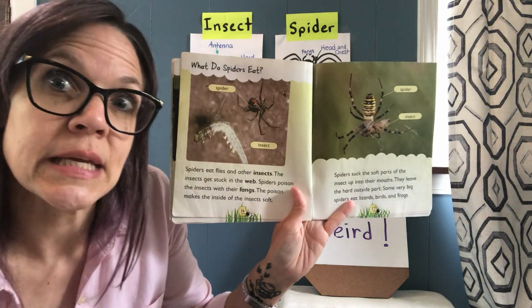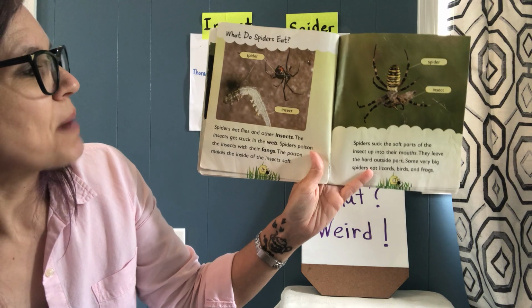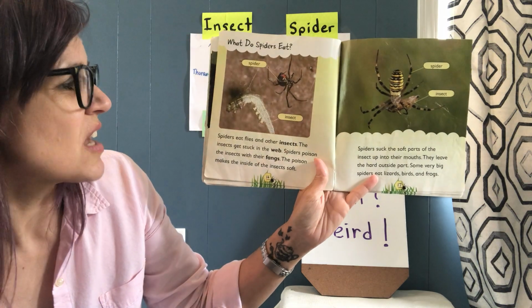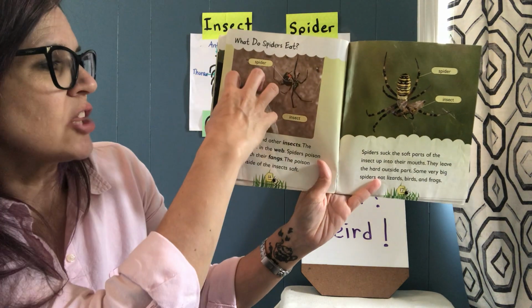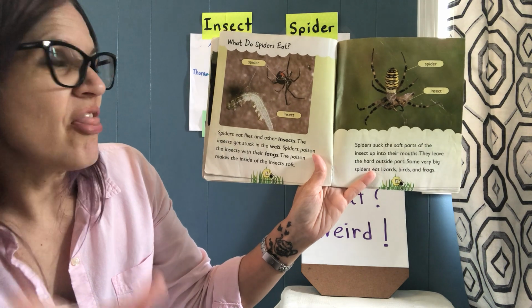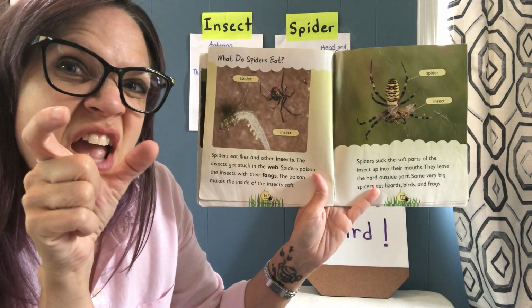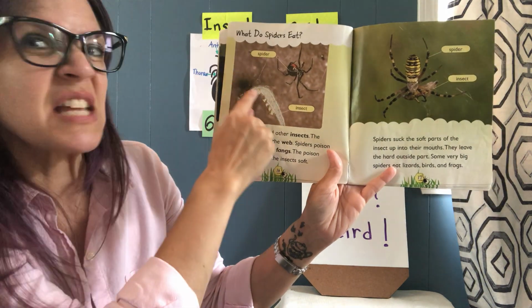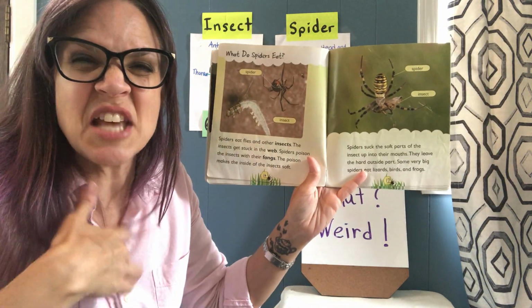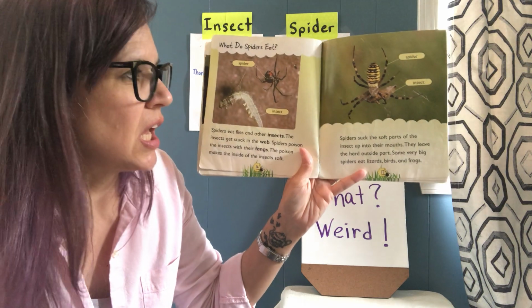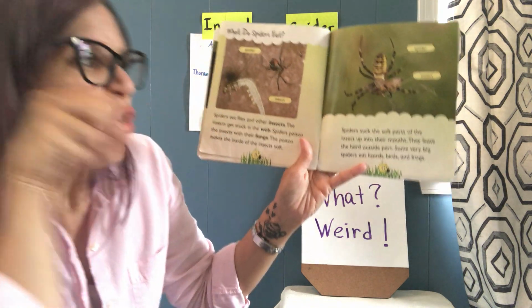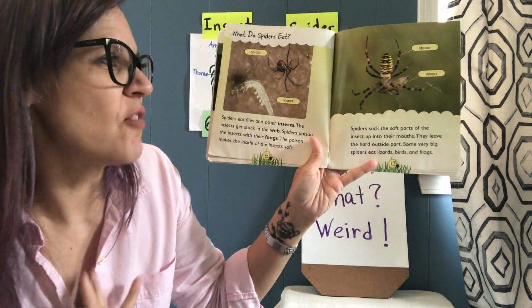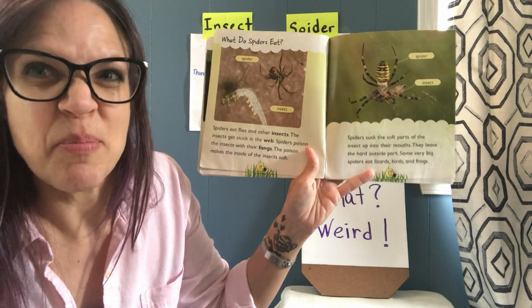What do spiders eat? Spiders eat flies and other insects. The insects get stuck in the web, and then the spider poisons them with their fangs. Then the poison makes the insides of the insect all soft and gooey. And then the spider sucks off the soft gooey parts from the insect up into their mouths.